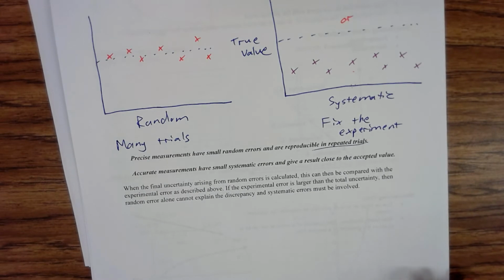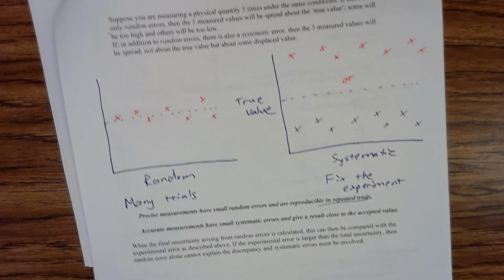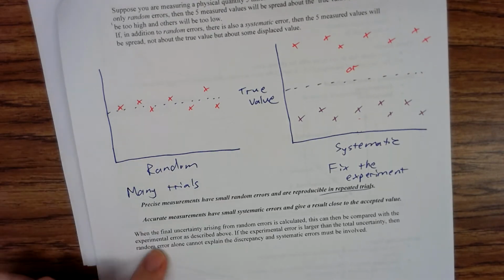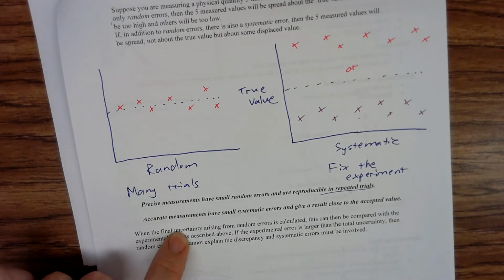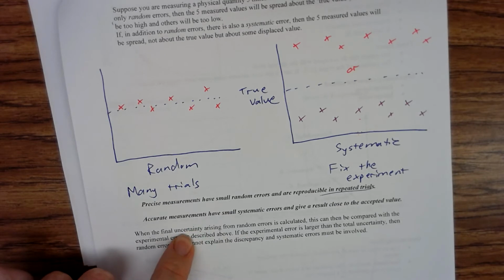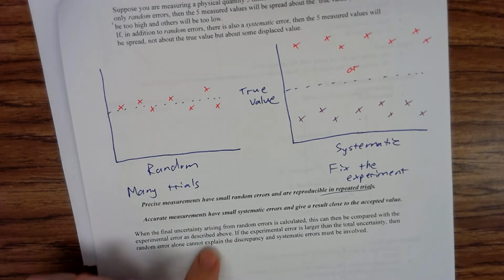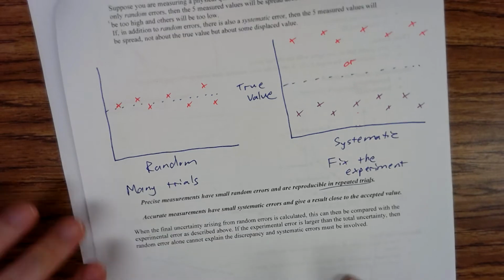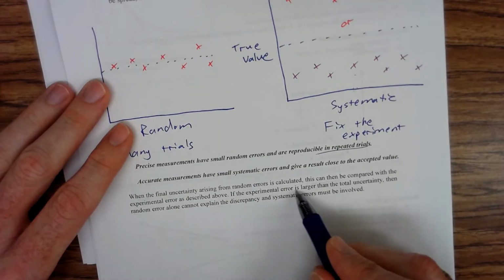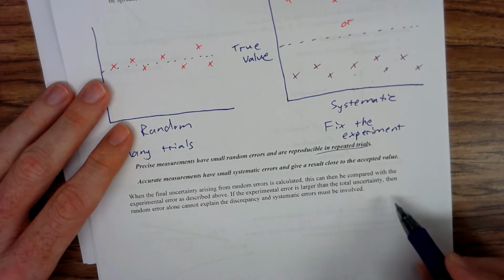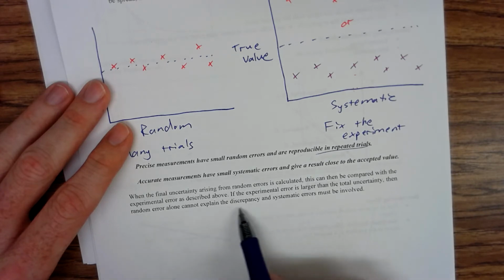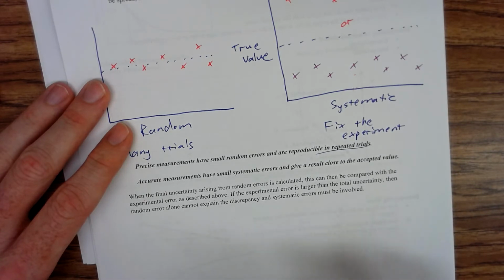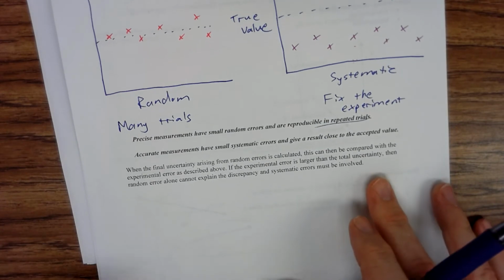Now when the final uncertainty arising from random errors is calculated, this can be compared with the experimental error that we calculated in the previous video. We've also figured out how to find the final uncertainty by propagating. So let's combine those two. If the experimental error is larger than the total uncertainty, then the random error alone cannot explain the discrepancy, and systematic errors must be involved.